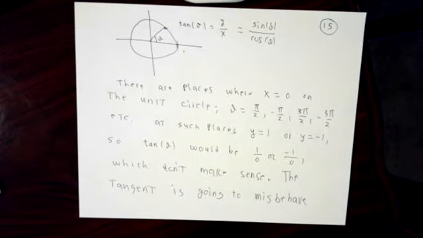Those places happen at odd multiples of pi over 2. The cosine is going to be 0 at such a place, but still you're on the unit circle. The only way that's going to work out is if y is either 1 or negative 1. So tangent of theta at one of these bad spots would be 1 over 0 or negative 1 over 0, neither one of which acts nicely.